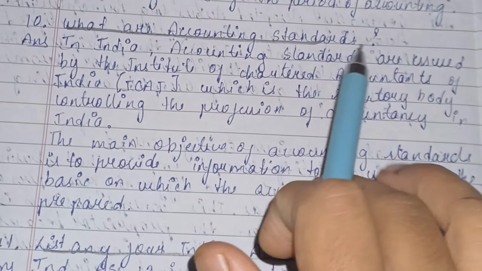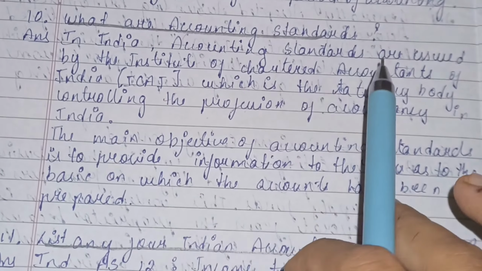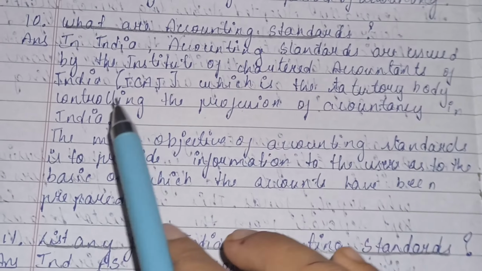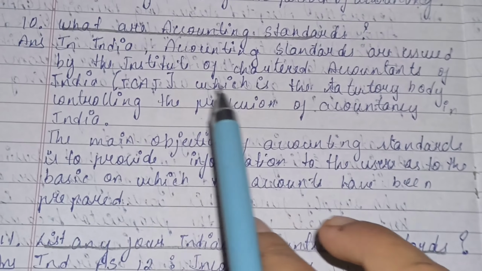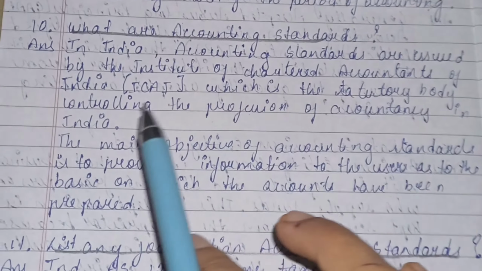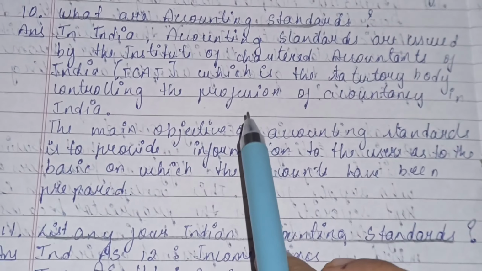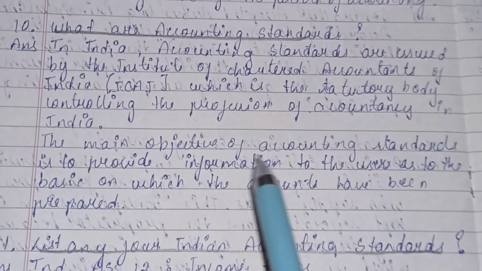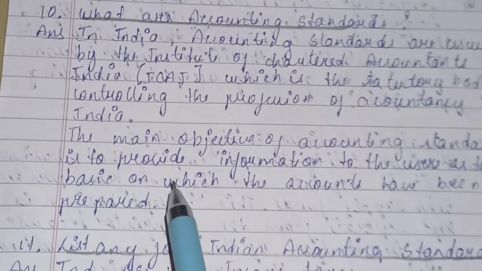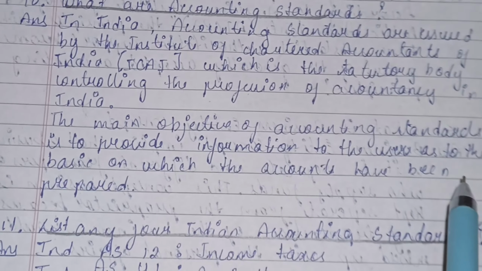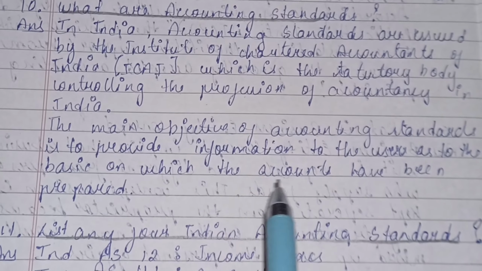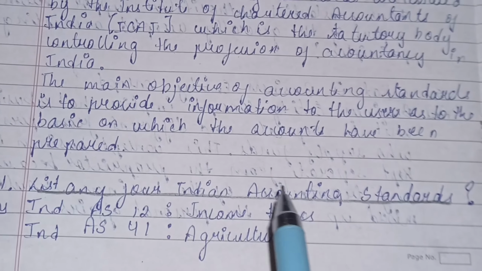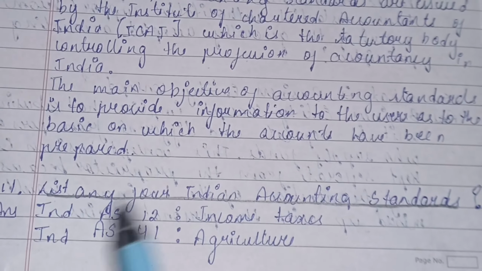What are accounting standards? In India, accounting standards are issued by the Institute of Chartered Accountants of India, ICAI, which is a statutory body controlling the profession of accounting in India. The main objective of accounting standards is to provide information to the users as the basis on which accounts have to be prepared. List any four Indian accounting standards.